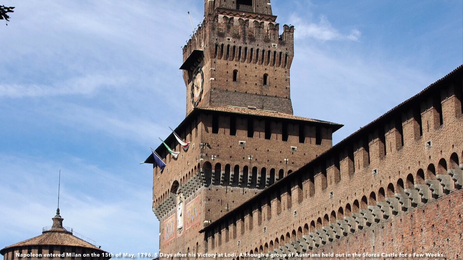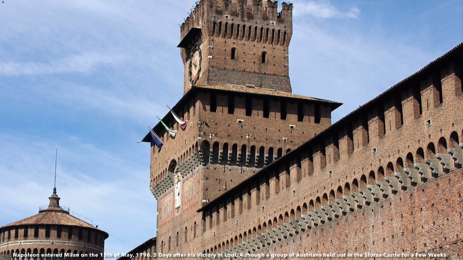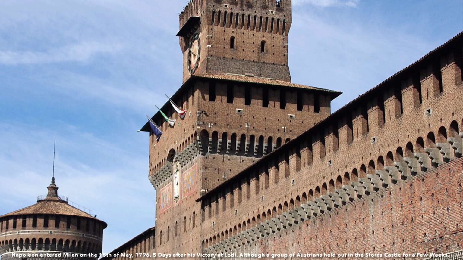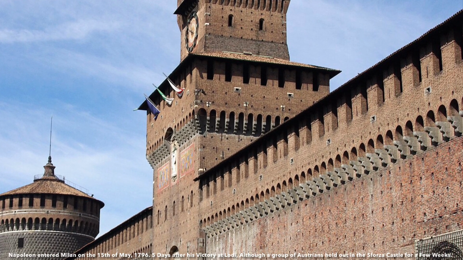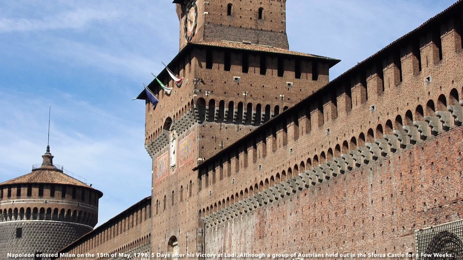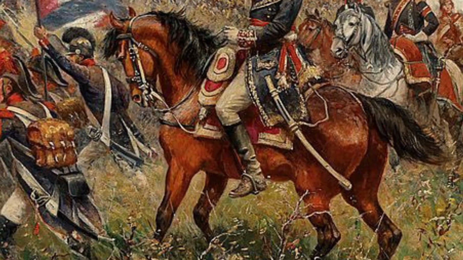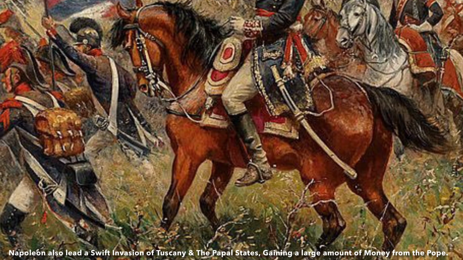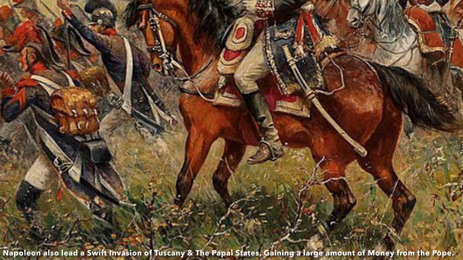Napoleon entered Milan on the 15th of May 1796, 5 days after his victory at Lodi, although a group of Austrians held out at the Sforza castle for a few weeks. Napoleon also led a swift invasion of Tuscany and the Papal States, gaining a large amount of money from the Pope.